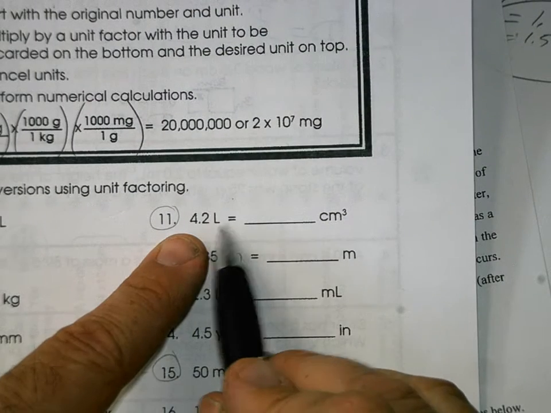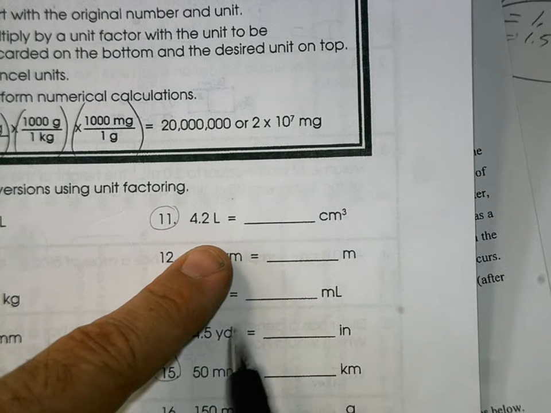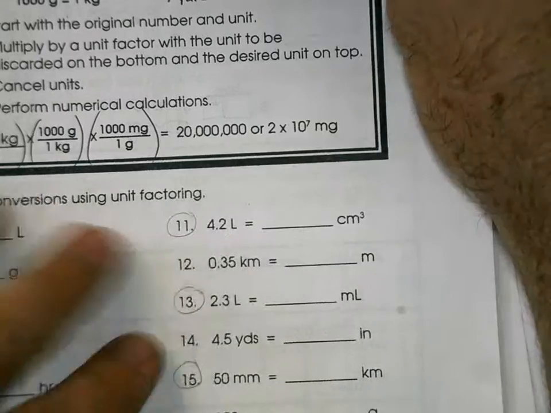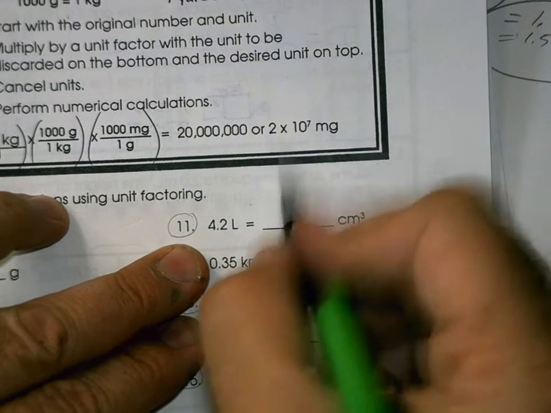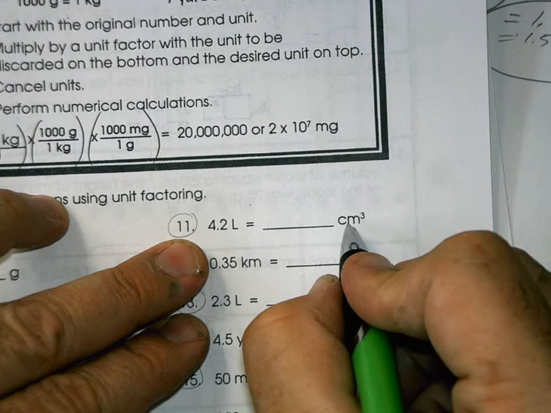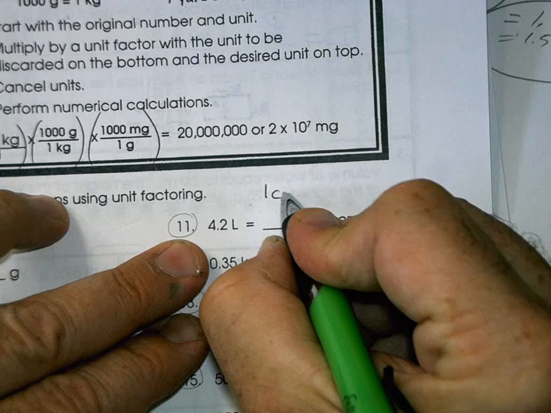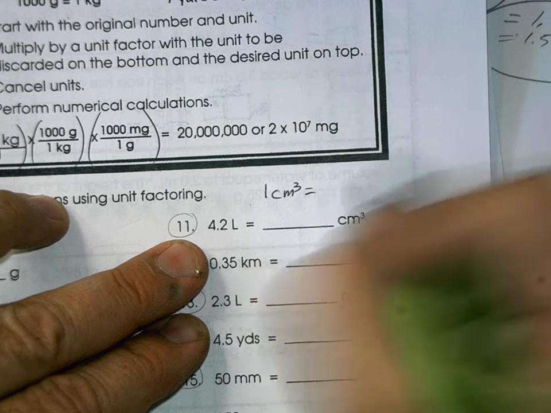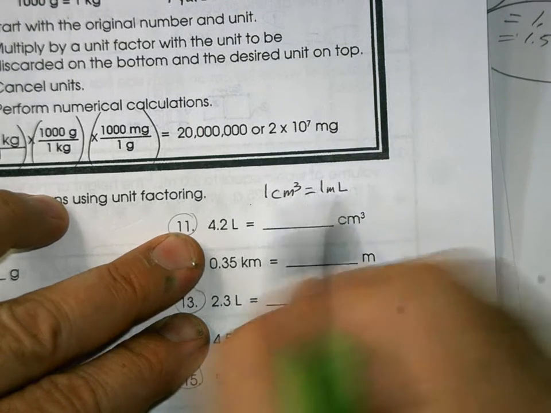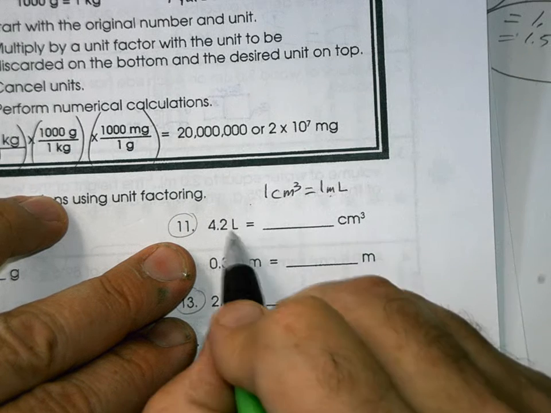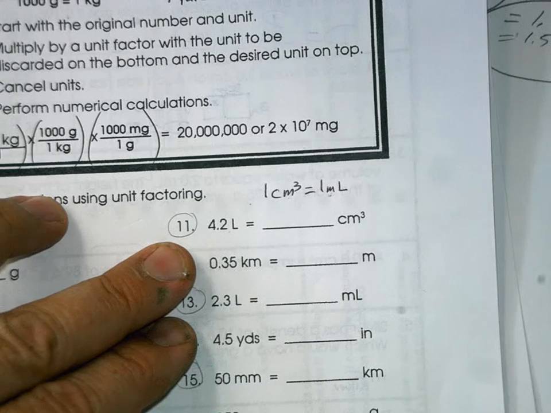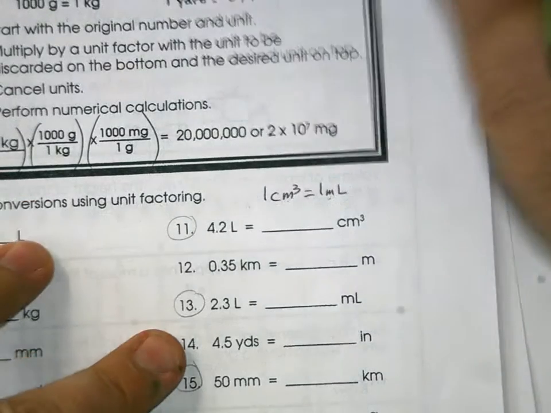Okay, we're going from liters to cubic centimeters. Oh, yeah, and that one, oh, come on. Really? Did we do that to you? Okay, so I'm just going to give you just a little hint here. A cubic centimeter, 1 centimeter cubed equals 1 milliliter. Okay, so we can do that conversion there. You can convert the liters into milliliters, and then whatever the milliliters are, it'll be the same there. So that was kind of a gotcha. I didn't mean to get you there.